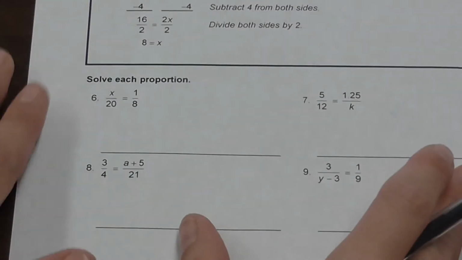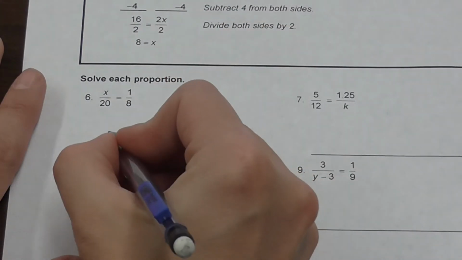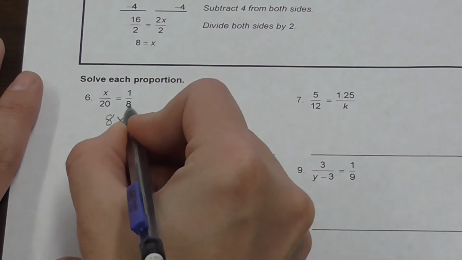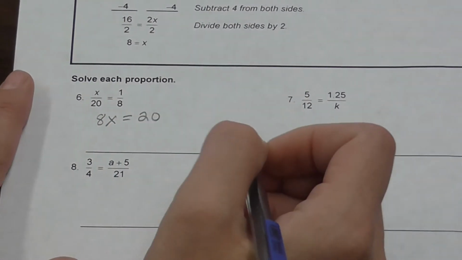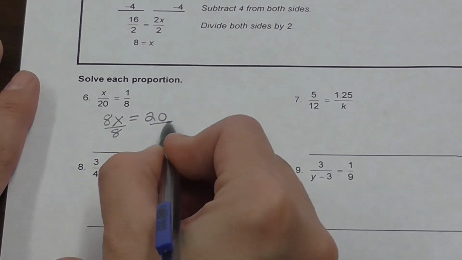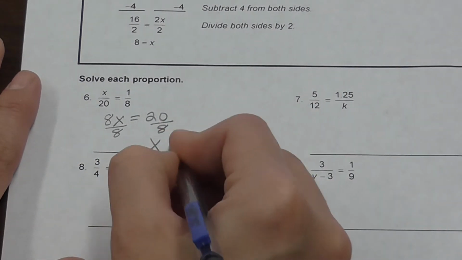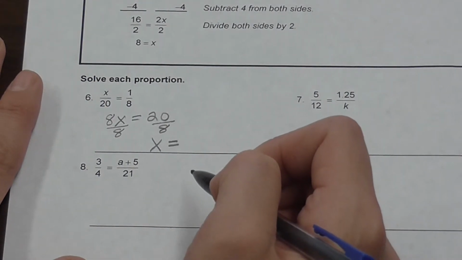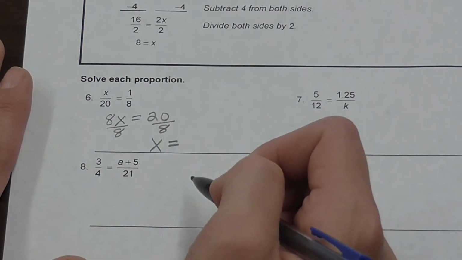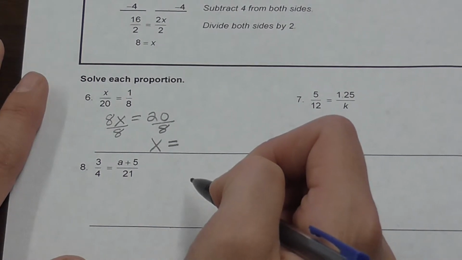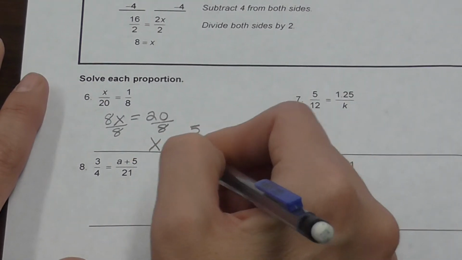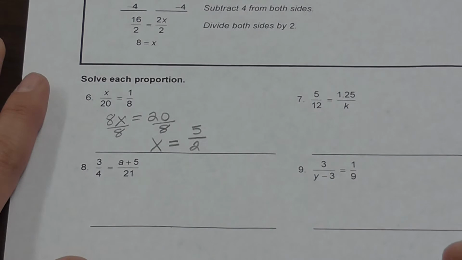So when I set that up for this problem here, I'm going to end up with 8x equals 20, because I said 8 times x equals 20 over 1. Divide both sides by 8. And x is going to equal, well, this is not a whole number. So I'm just going to simplify this fraction. I'm going to take a 2 out of the top and the bottom. And actually I can take a 4 out of the top and the bottom. So 4 goes into 20 5 times, and 4 goes into 8 2 times. So x equals 5 over 2.